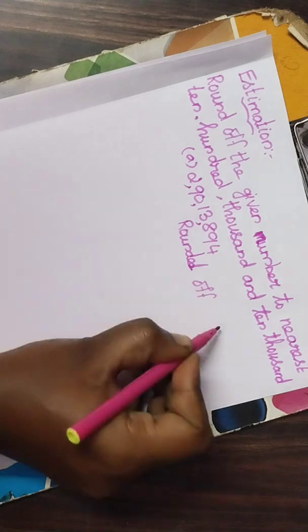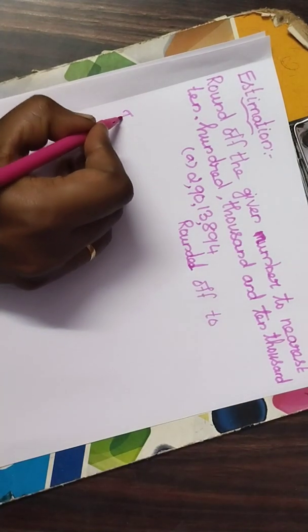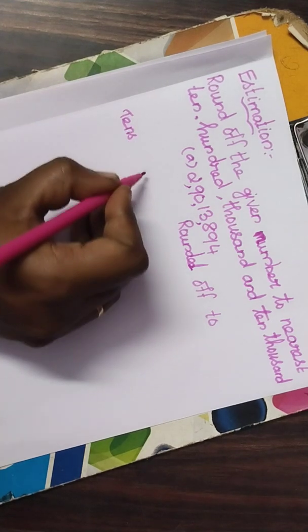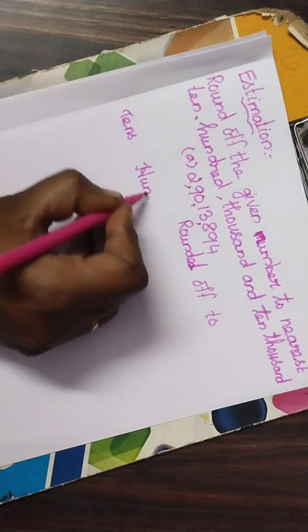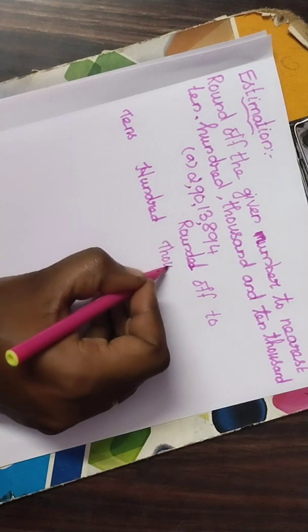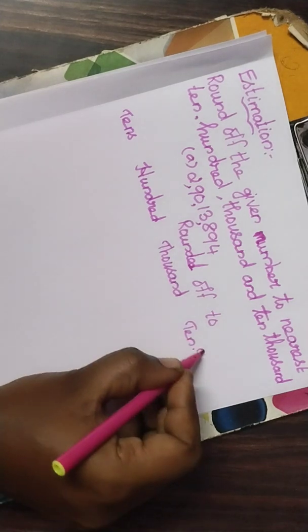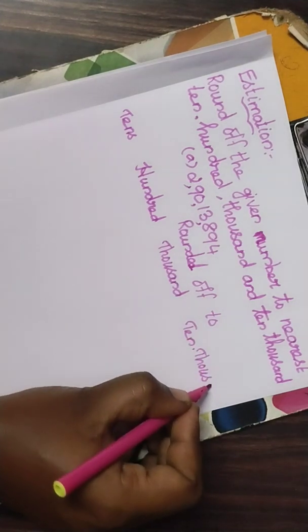Rounded off to the nearest tens, 100, 1000, 10,000.